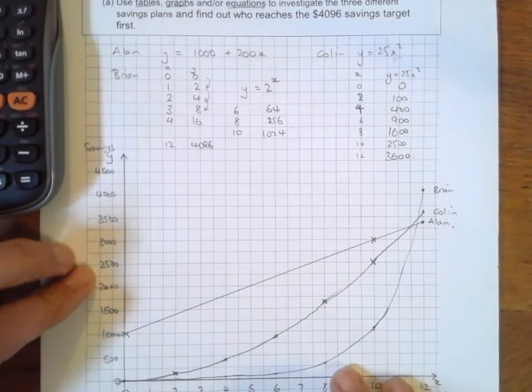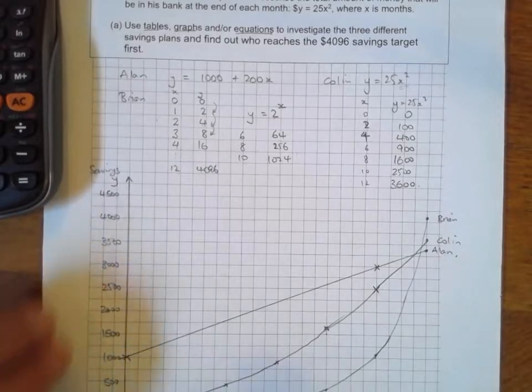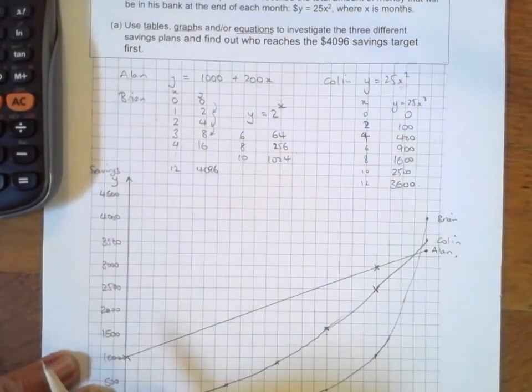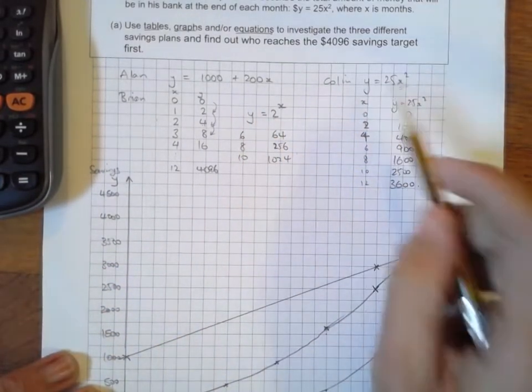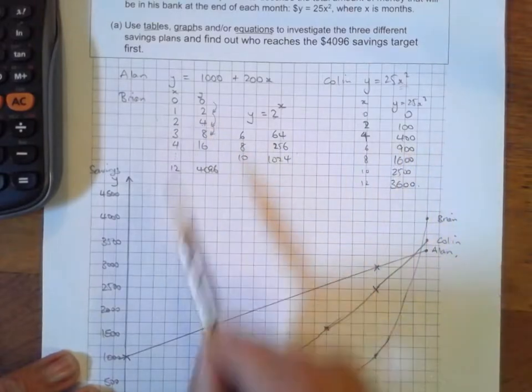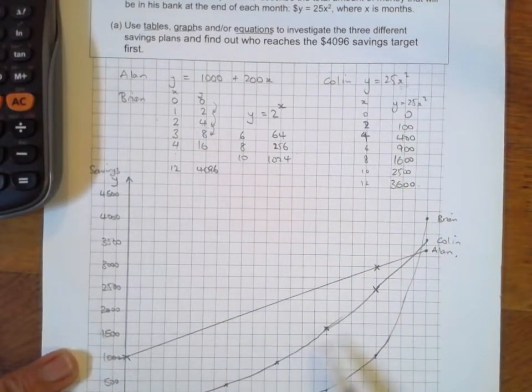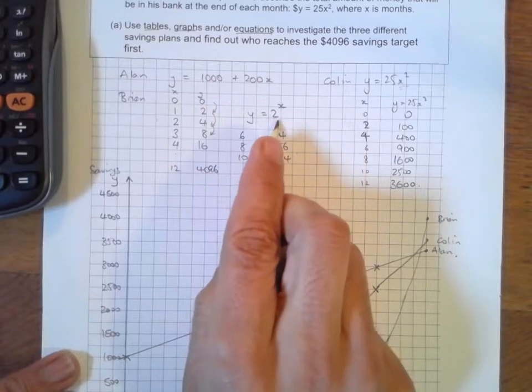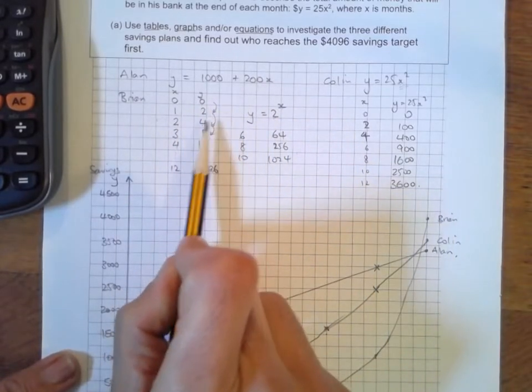Okay, so we actually ended up writing equations for everybody. We were given Colin's. I used a couple of tables to draw Brian's curve and Colin's curve. I noticed that Brian's equation had to be that 2 to the power x because it's doubling each time.